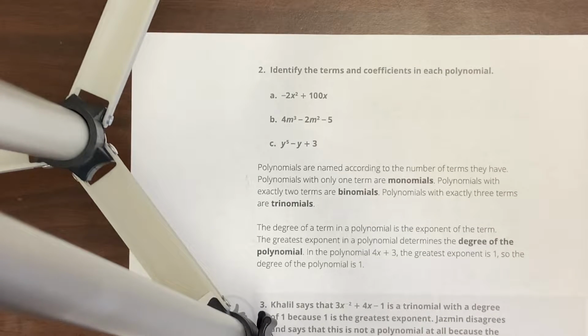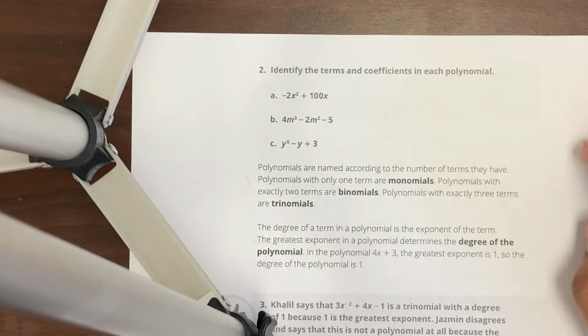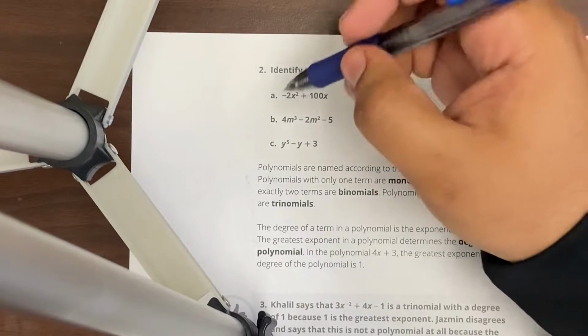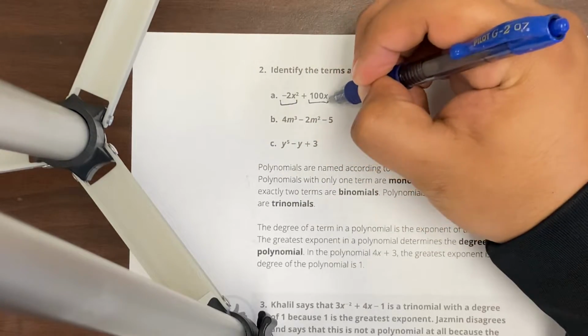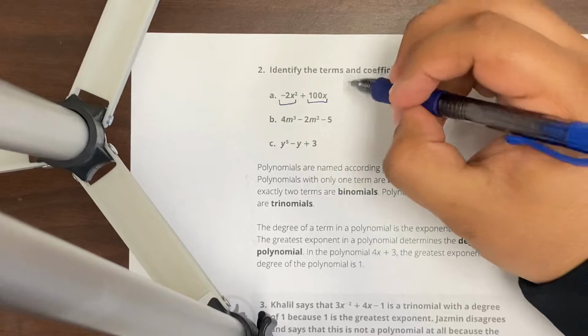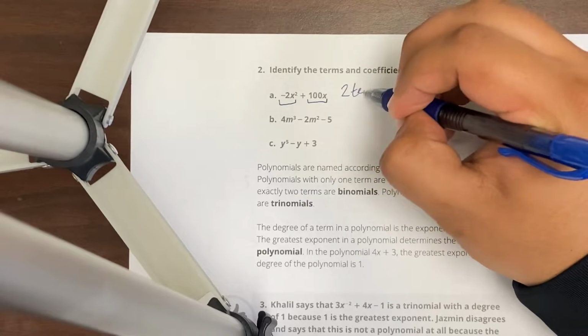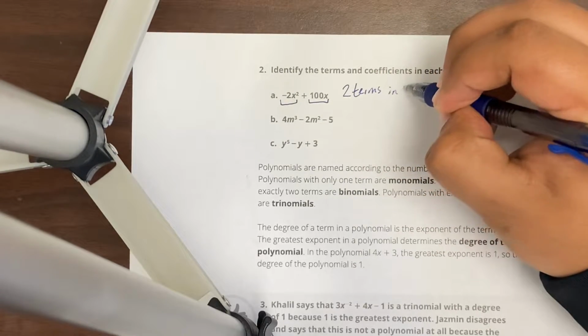Identify the terms and coefficients of each polynomial. Sorry, I teach geometry sometimes, that's my fault. Anyways, okay, so our terms are given. We got negative 2x squared and we got 100x. There are 2 terms in this polynomial.